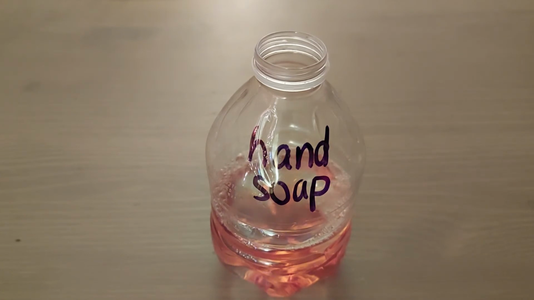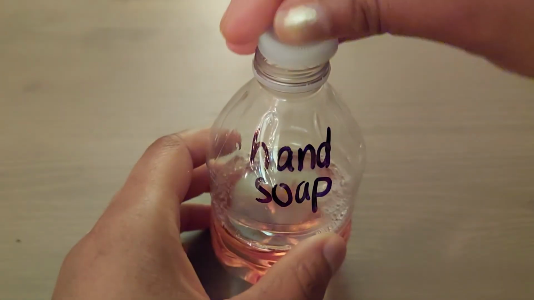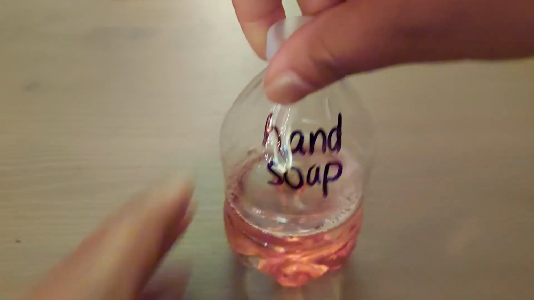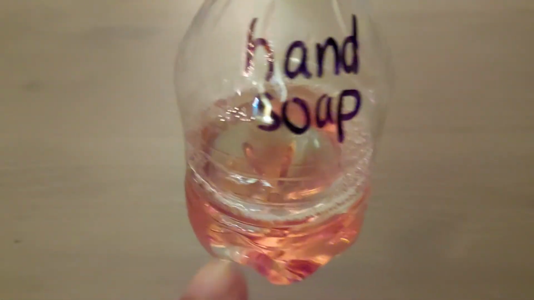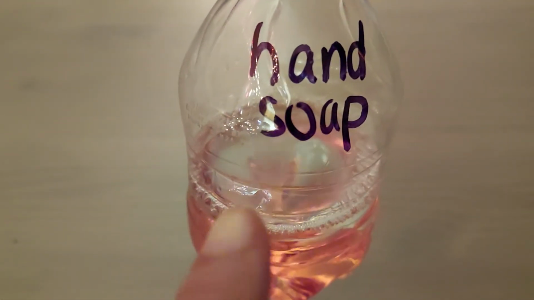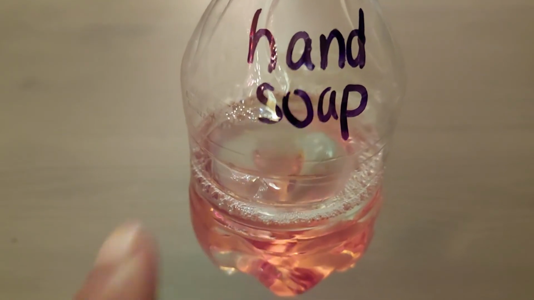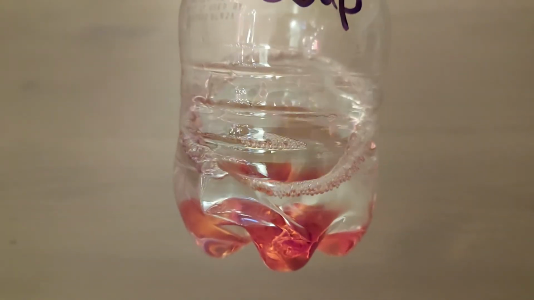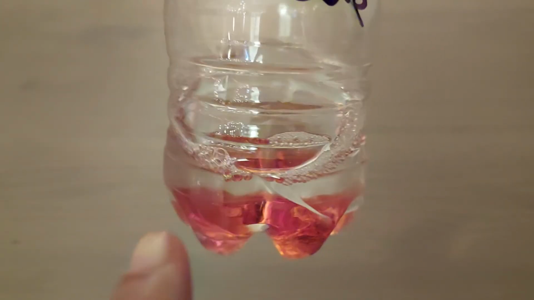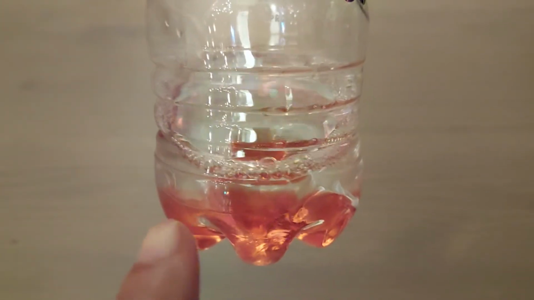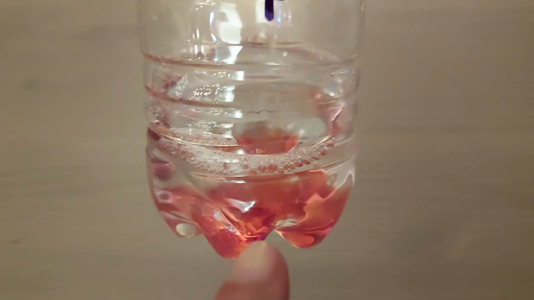Okay, we're going to close this up and take a closer look. All right, look at that. At the top, I'm already starting to see some bubbles. I think maybe some of you made that guess already. And as you can see, this one is a little more clearer than the other liquids that we worked with.